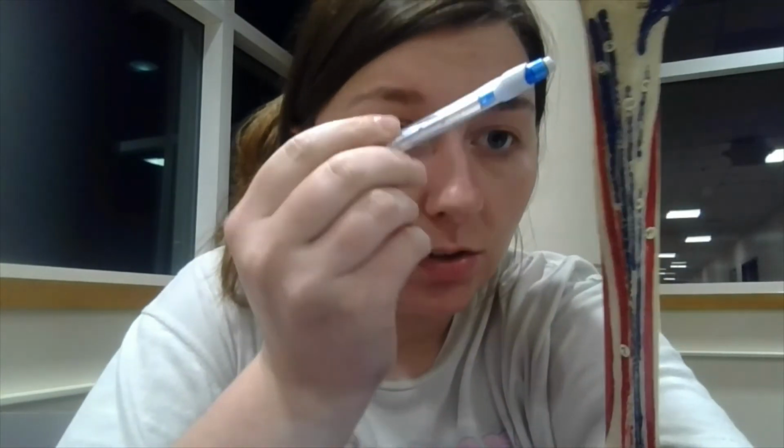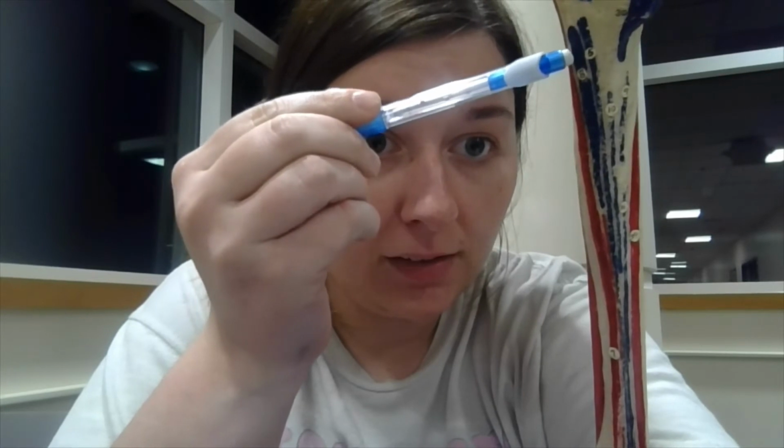Right next to the vastus lateralis, we have the gluteus maximus.